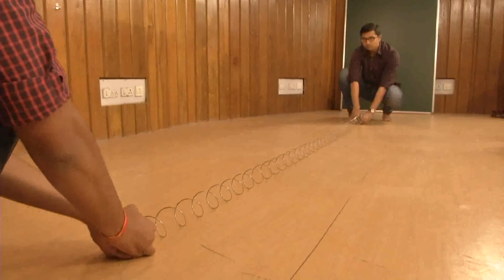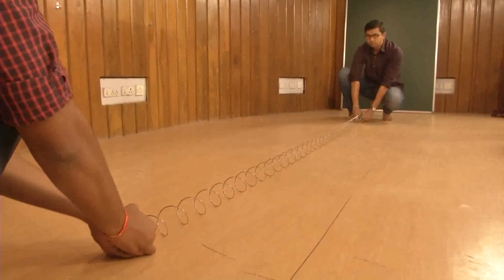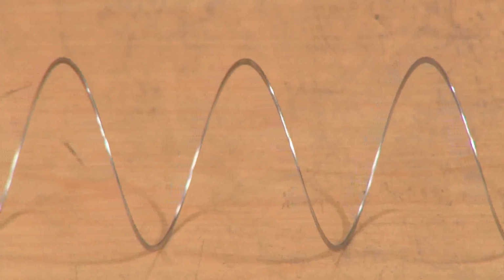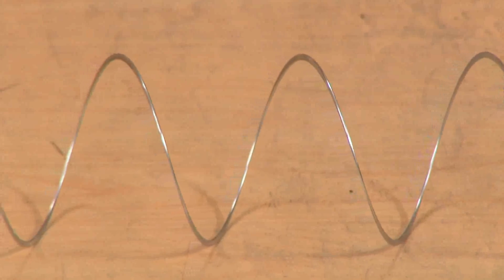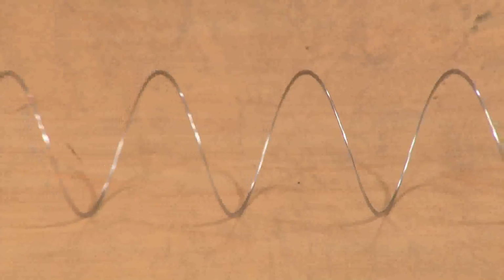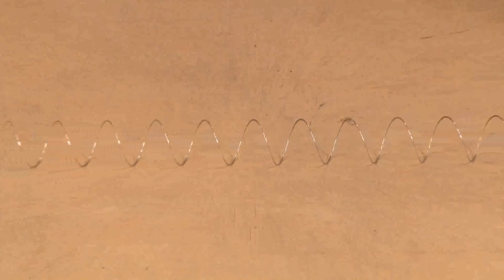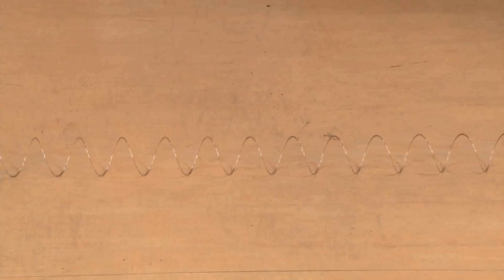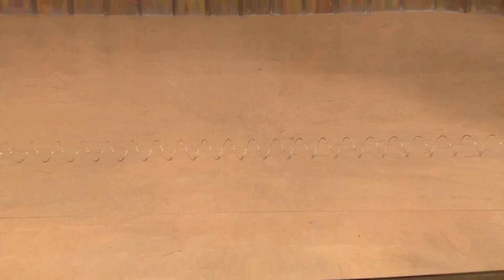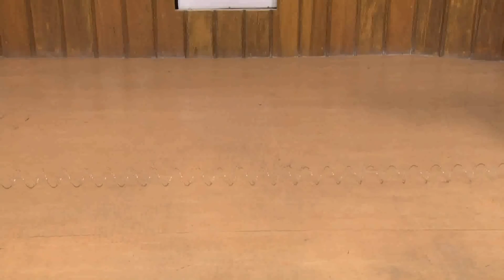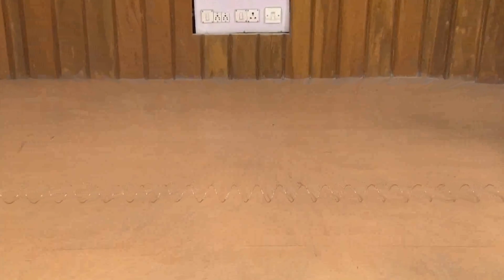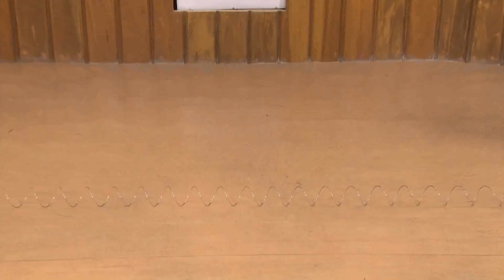Now we will see how a quasi-static deformation happens. If we stretch the spring very slowly, we can see that the distance between the coils is uniformly elongated, and we can say that a static equilibrium exists in the entire spring.